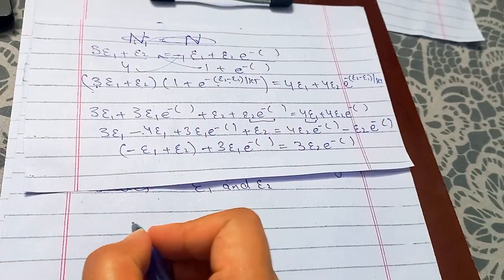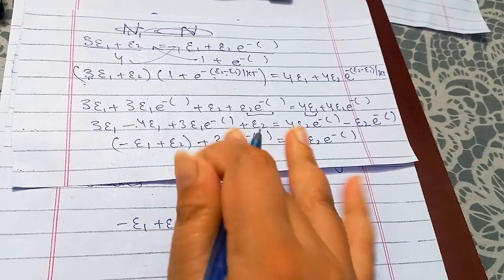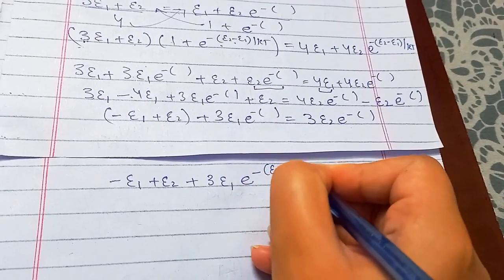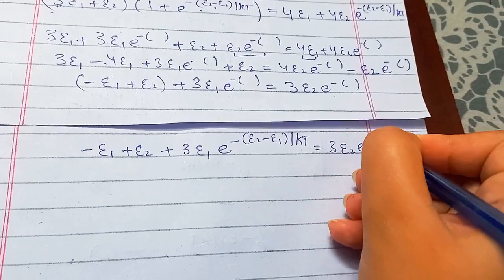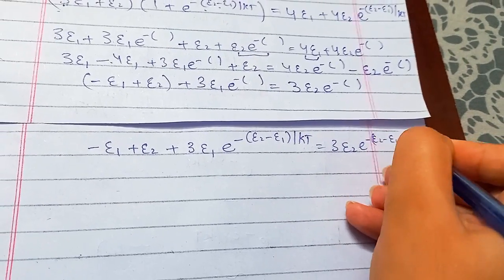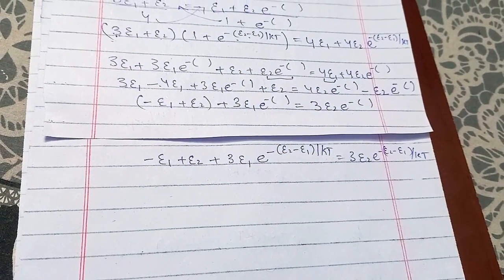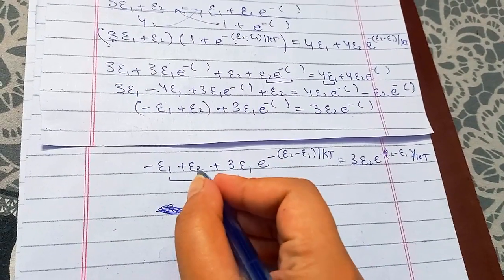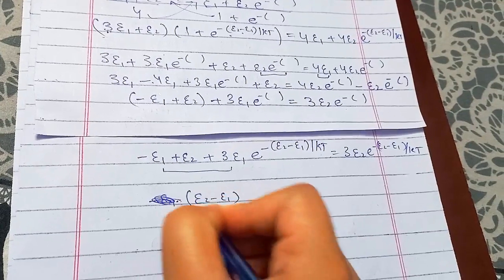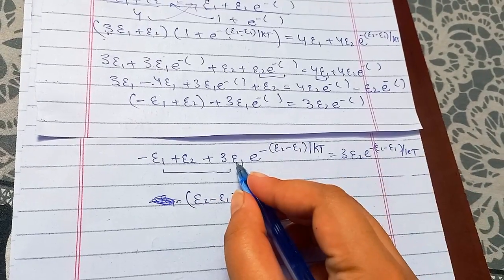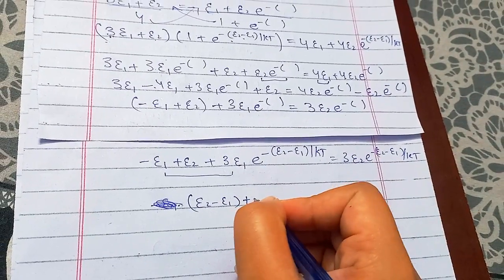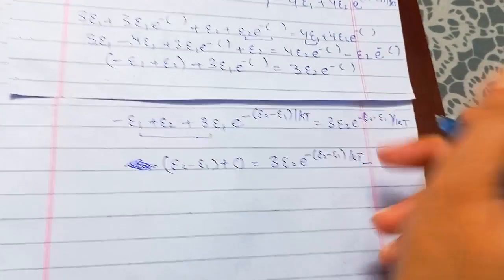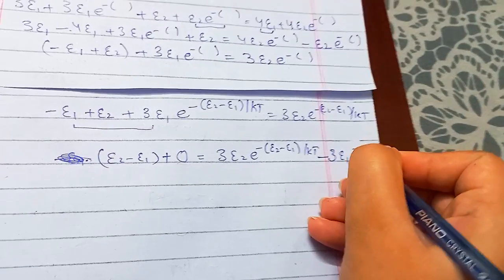Let's simplify it further on. Minus E1 plus E2 plus 3E1 e to the power negative exponential, let's write it now, equals 3E2 e to the power negative (E2-E1)/kT. Now what else we can do is we can write them together. What we can do is E2 minus E1 is one term, plus we can take this to the other side of the equation. So it's plus 3E1 e to the power negative exponential, this will be subtracted here.